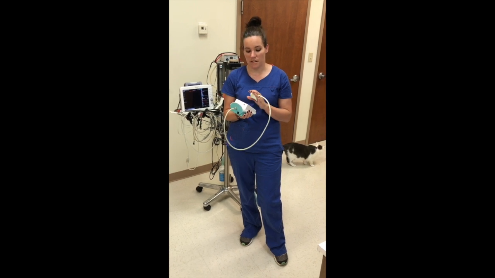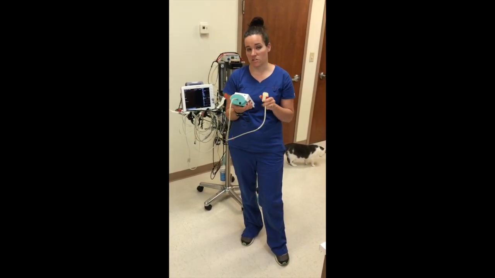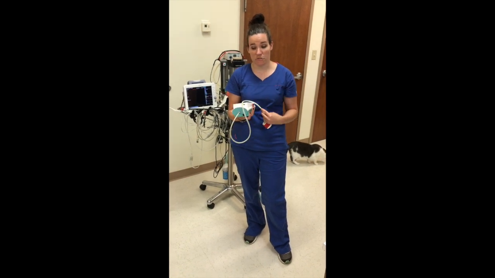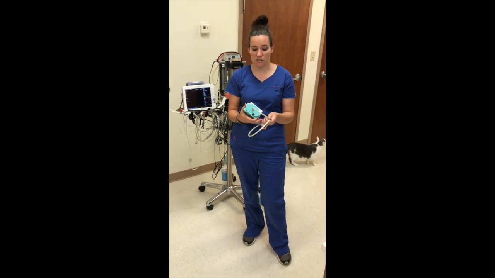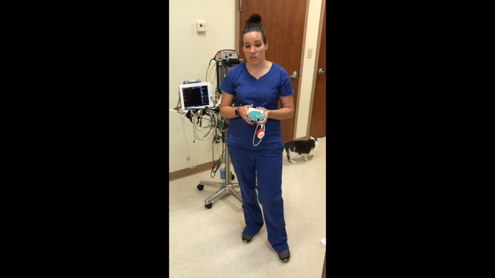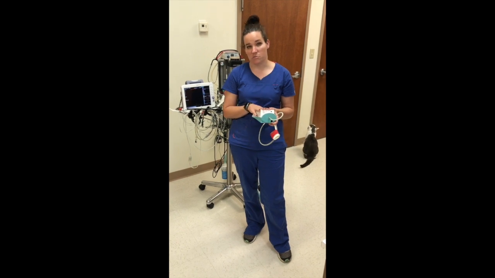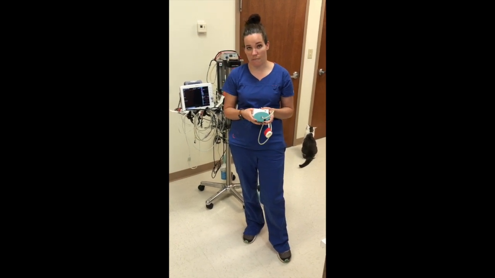We particularly, in our system, like to do it every 3 minutes. So this will give us our non-invasive blood pressure reading on our surgery patients. We can also use this on non-surgery patients. If we're trying to get a blood pressure on a hyperthyroid cat or a kidney failure dog, we can use this machine on those awake patients as well.